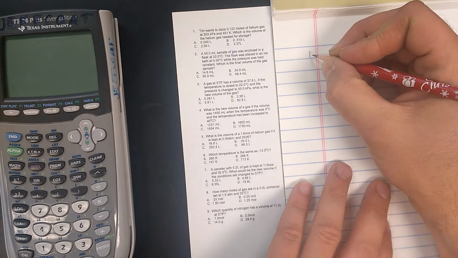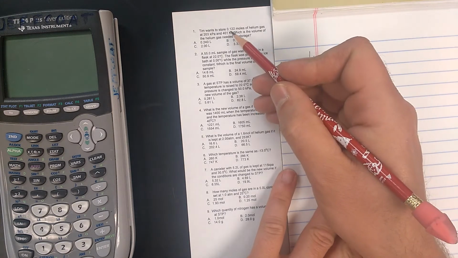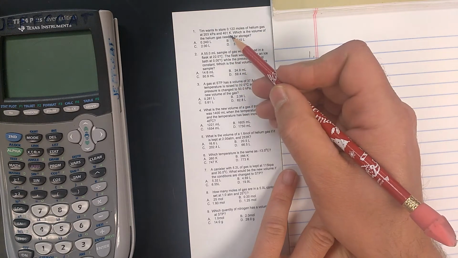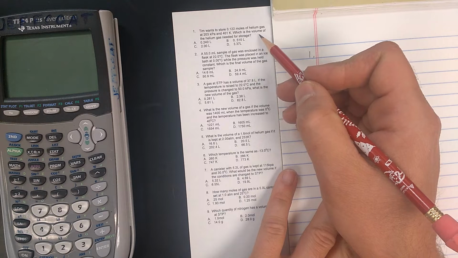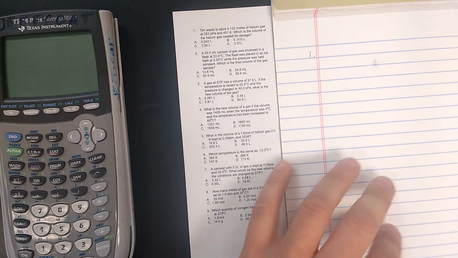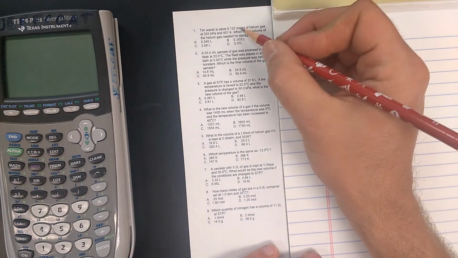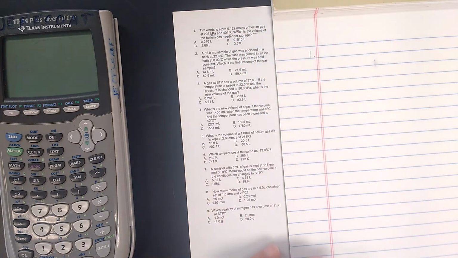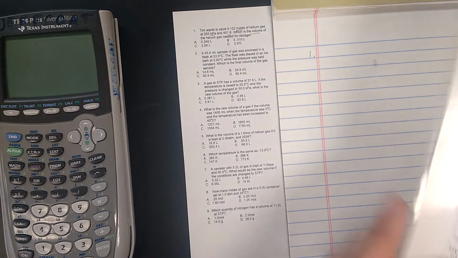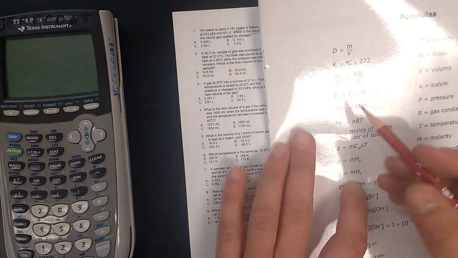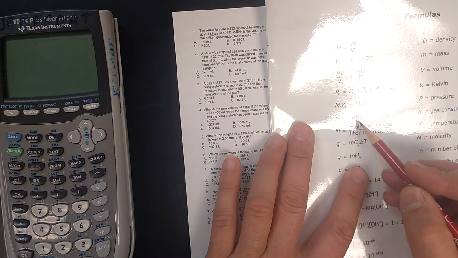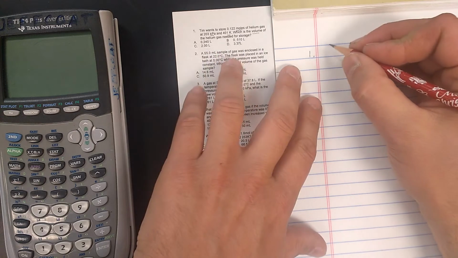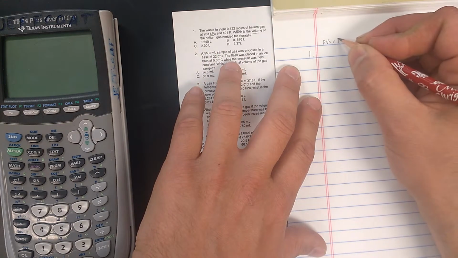For problem number 1, it says Tim wants to store 0.122 moles of helium gas at 203 kilopascals and 401 kelvins. Which is the volume of the helium gas needed for storage? In this case, we are given moles, pressure, and temperature, and we're asked to find volume. So we're going to want to use the formula that involves pressure, volume, moles, and temperature: PV equals nRT.